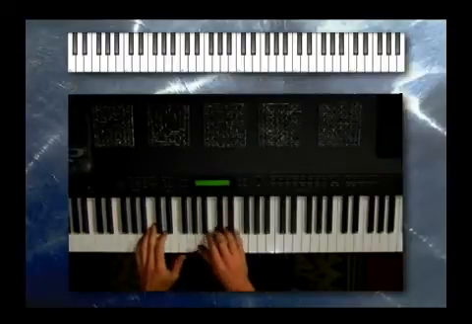This time try adding the left hand if you can, and if you have to slow the tempo down, do so, because you'll be playing two different rhythms between the hands. But I'll play both the left hand and the right hand. 1, 2, 3, 4.